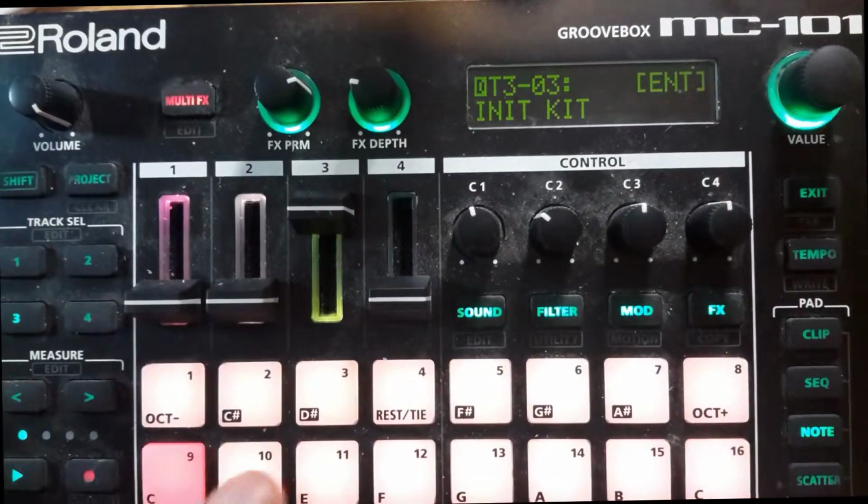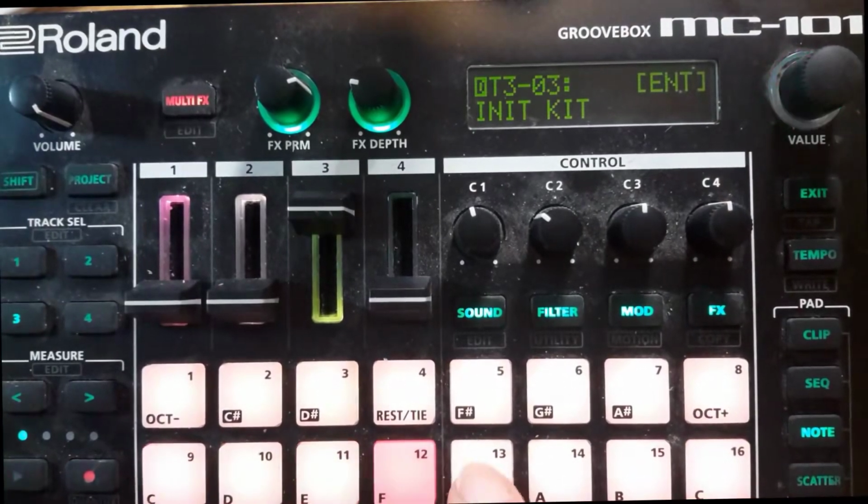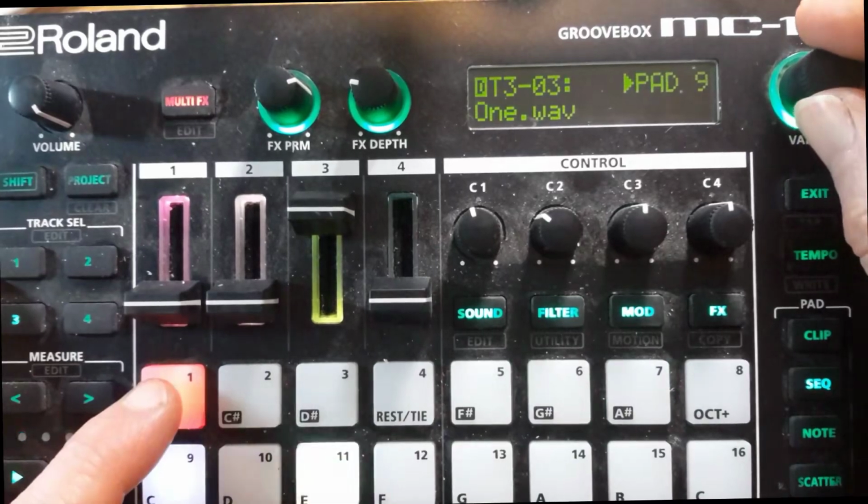I can demonstrate this if I set a group of 8 pads with the numbers 1 through to 8. Now, if I set up pad 1 on the first step, you can hear when it loops round, it counts 1.